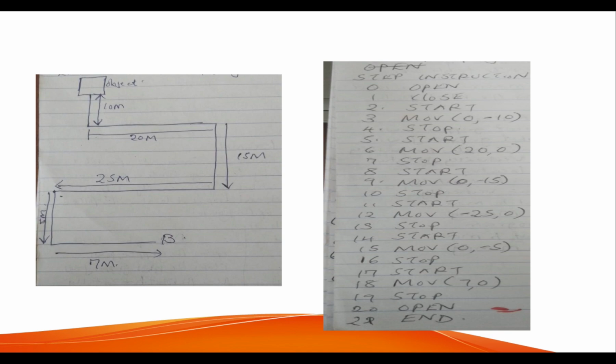So if I remember the Cartesian plane, if I'm moving downwards from my 0, 0 plane, that is stationary, then I'm covering a negative distance. So it means my x-axis is not interfered, my y-plane is the one being interfered. So I'll move 0, negative 5. I stop again. The robot will stop and start.